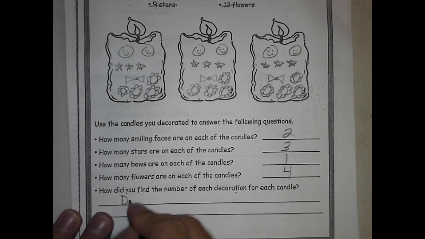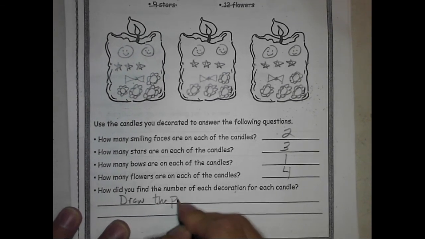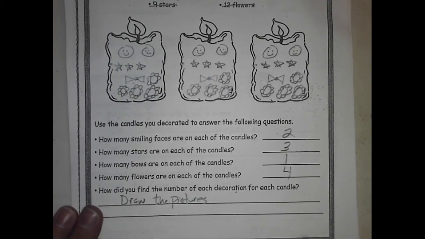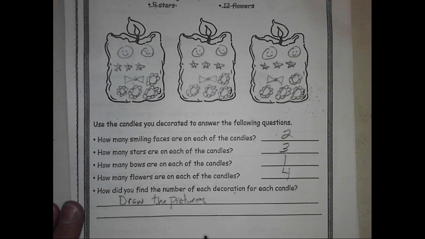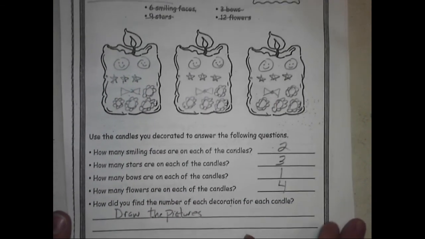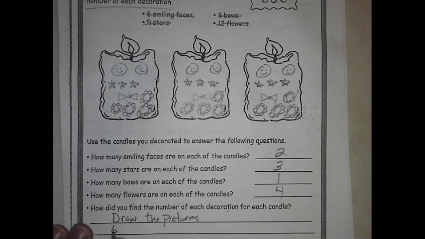Draw the pictures. Again, later on, we're going to figure out some ways of looking at this. We had 3 candles. All right. If we come back up here to our 6 smiling faces, we could have said 6 divided by 3 equals 2.